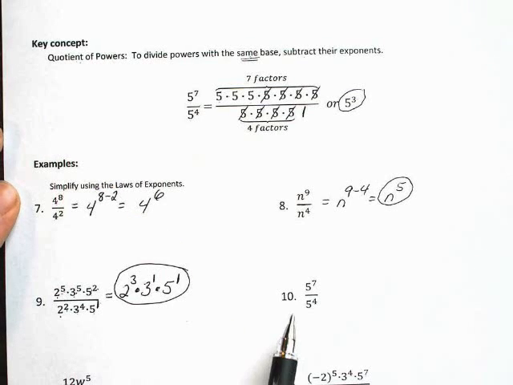Okay. I'm going to ask that you work on number 10, 11, and 12 on your own, and then in a bit the answer will be shown in the video.